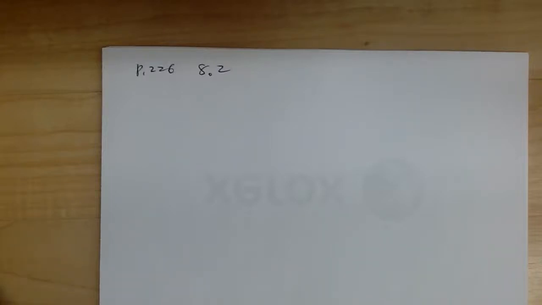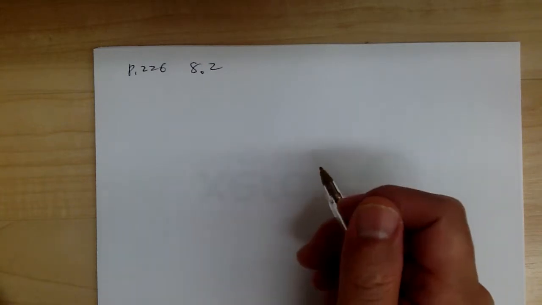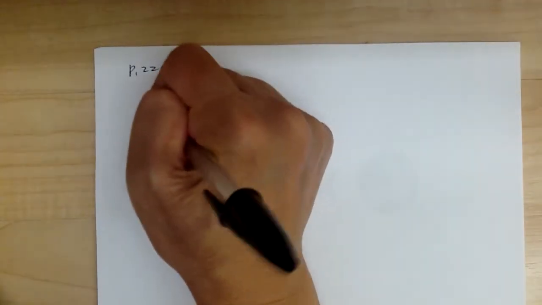Open your book to page 226. This is lesson 8.2. This lesson is on positive and zero exponents. So let's review a bit about the exponents.